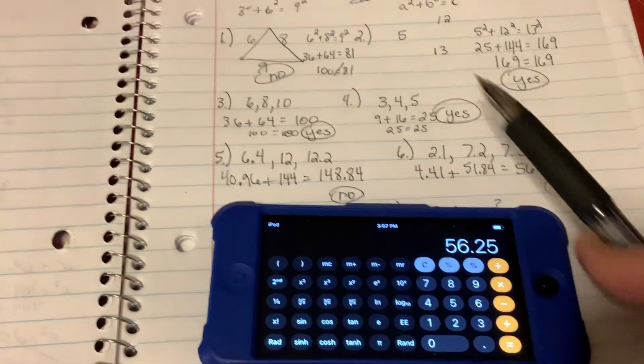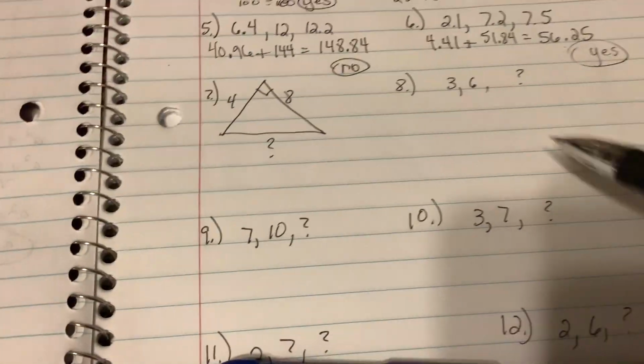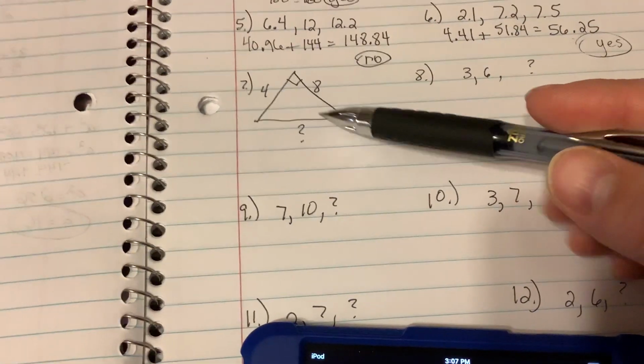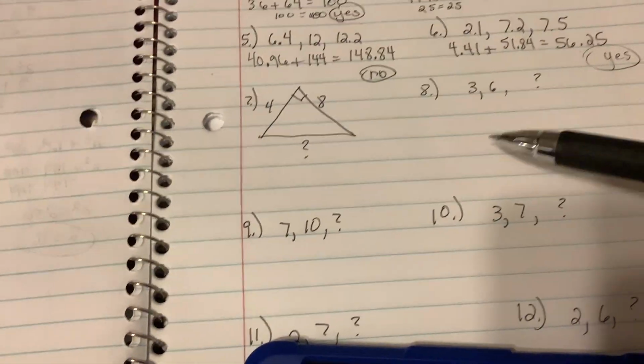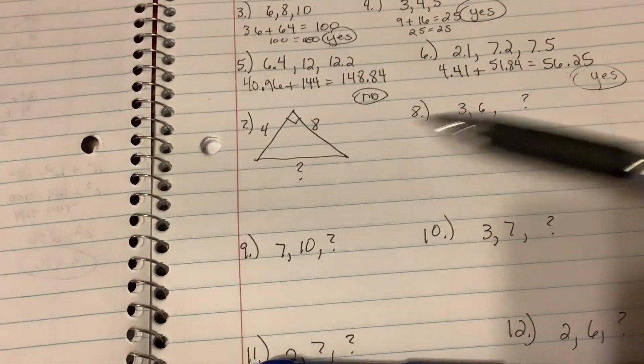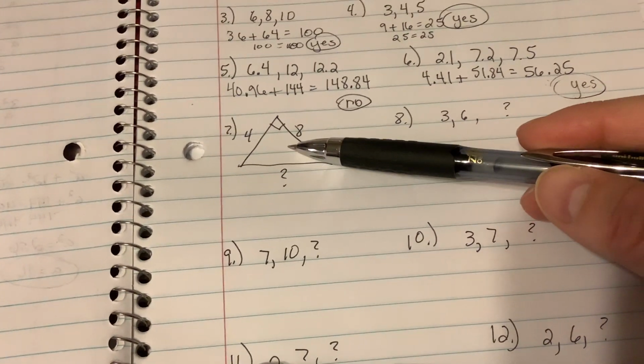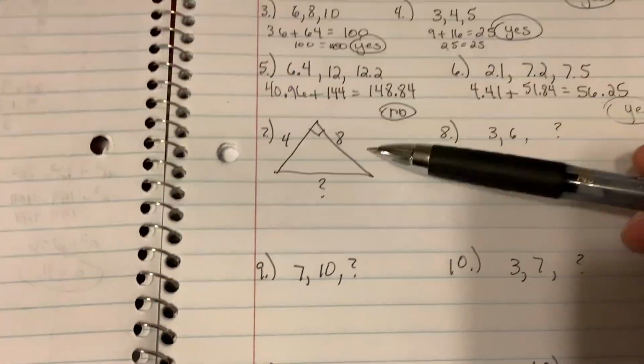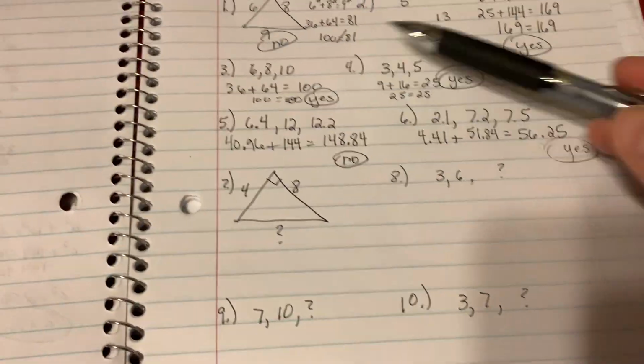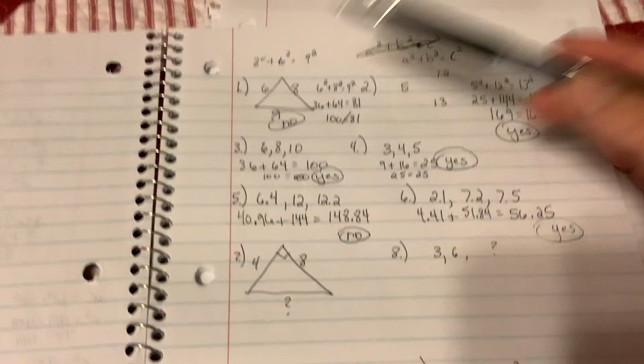All right, so now we get into these ones where a side is missing. If you look on this one, the one that you did for this day, all of the missing ones are the hypotenuse. Now, they do put the right angle there because when one's missing, you don't know necessarily which one's the longest. When they tell you all three sides, you know which one's the longest.